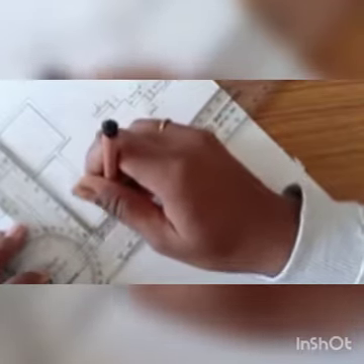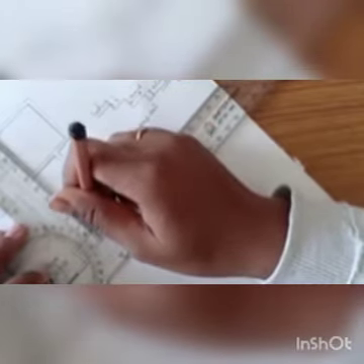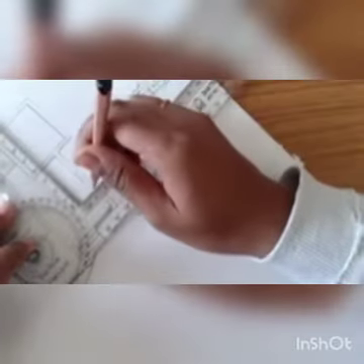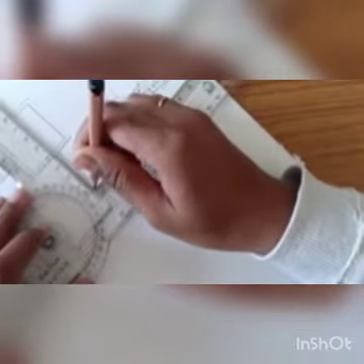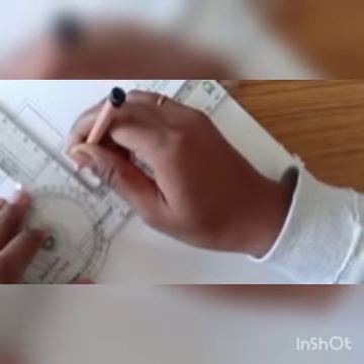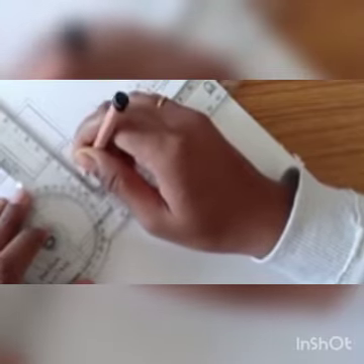So this side 1 window. Okay, then again this side another window. Okay, so this entire thing is done.